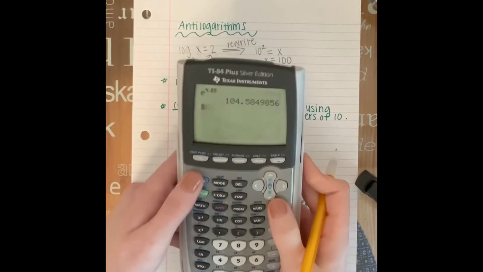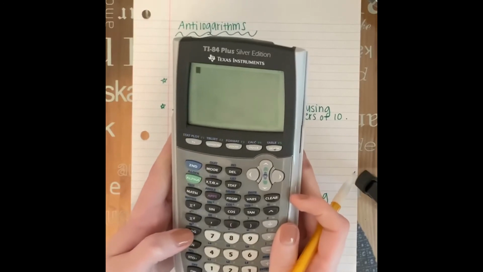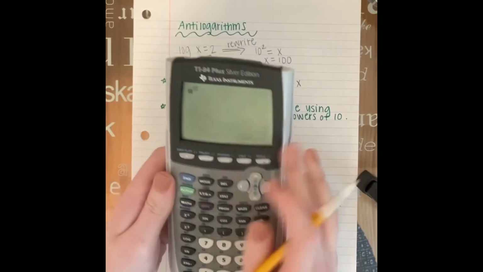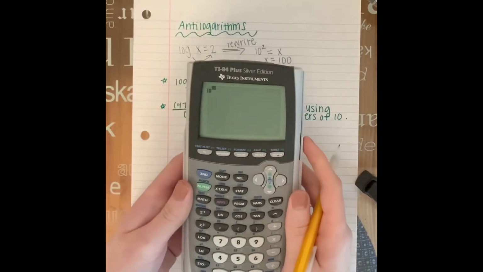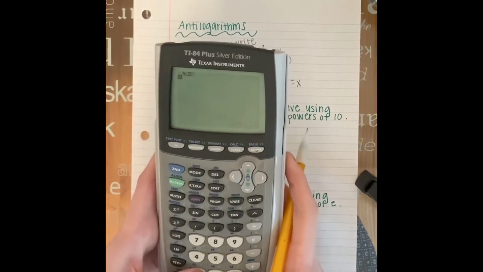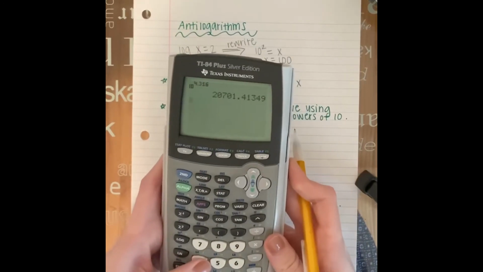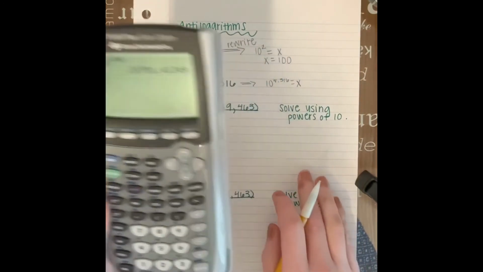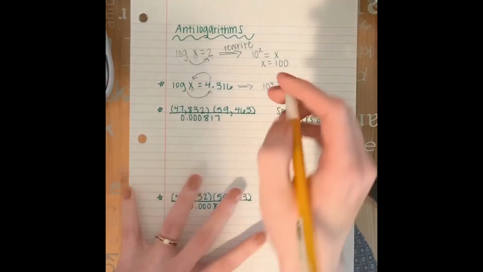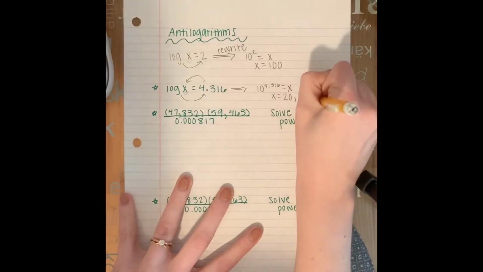Here's the quick way to do it. Right above log is 10 to the x. You can do second log, and it'll go ahead and raise 10 to a power. So 10 to the power of 4.316, oh, there was no parentheses. 4.316 equals 20,701.4.